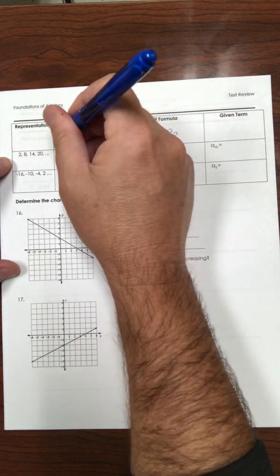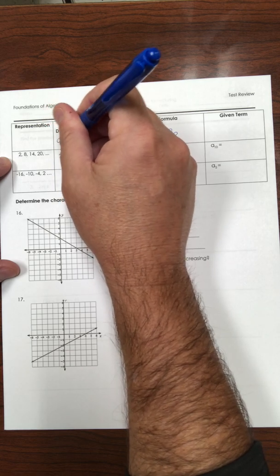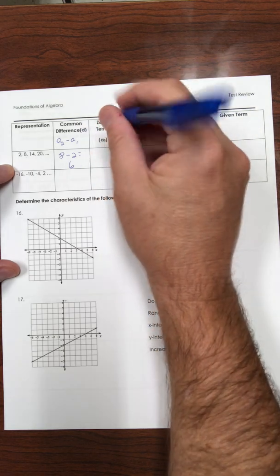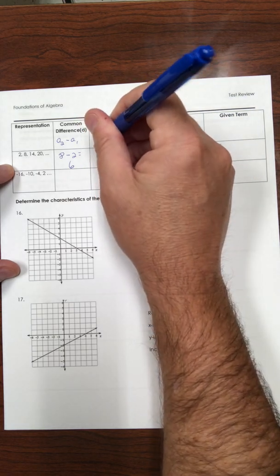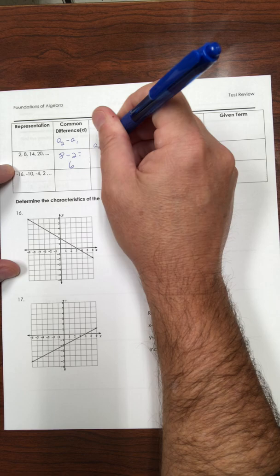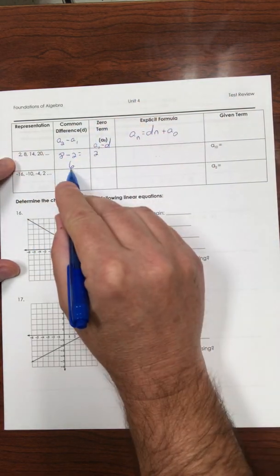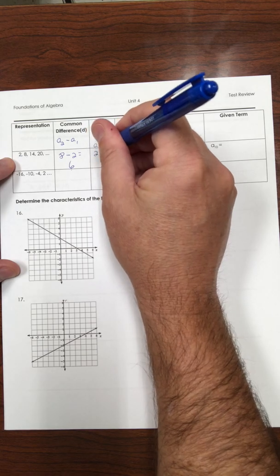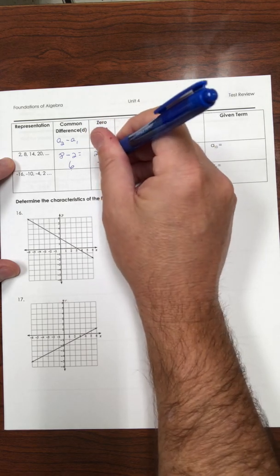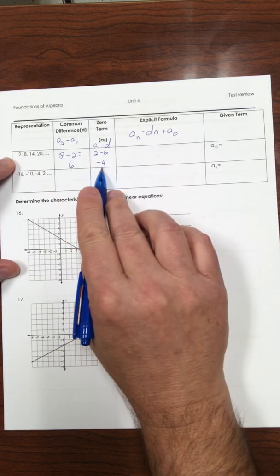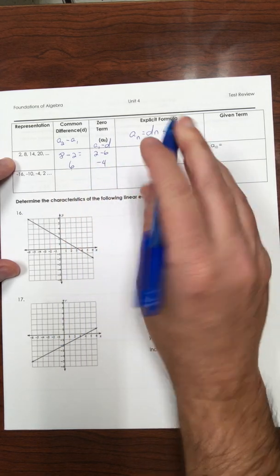To find the a sub 0, we're going to find the first term minus the difference. Well, my first term is 2. I just said my difference was 6. And that's going to give me -4.